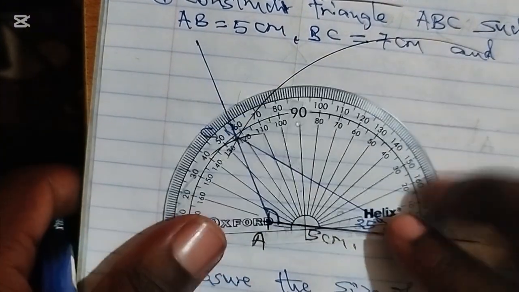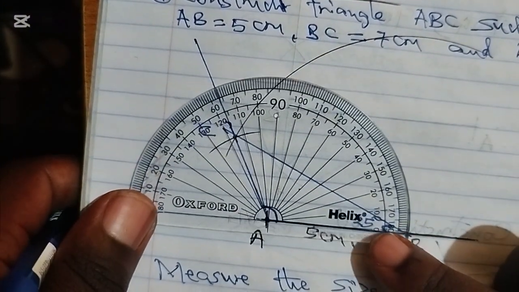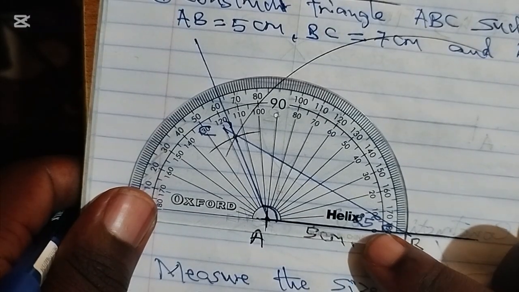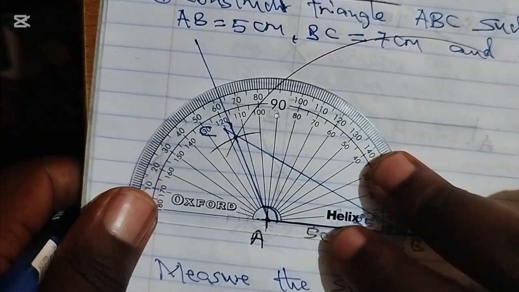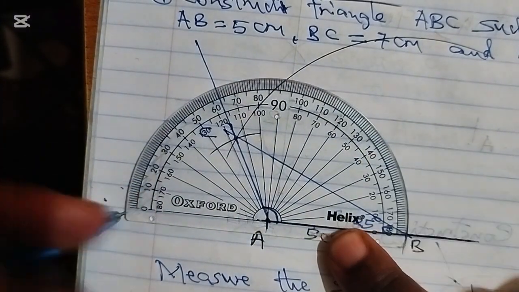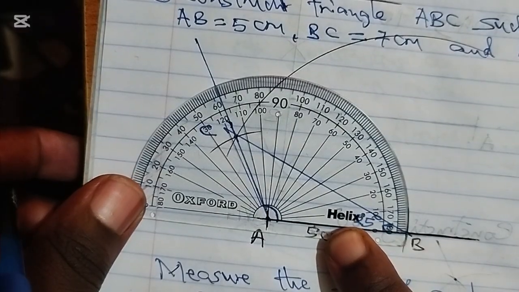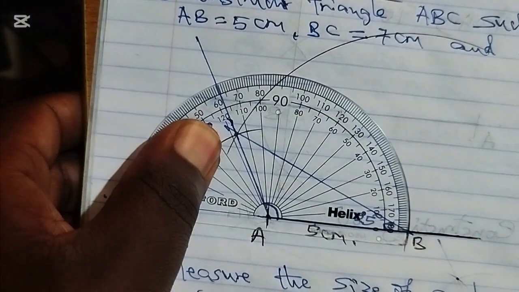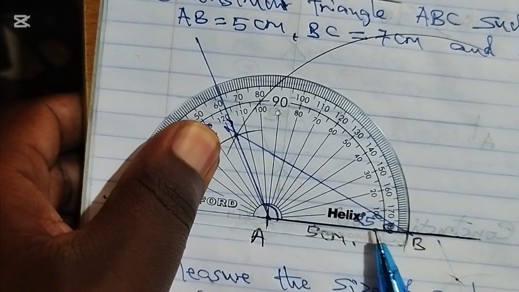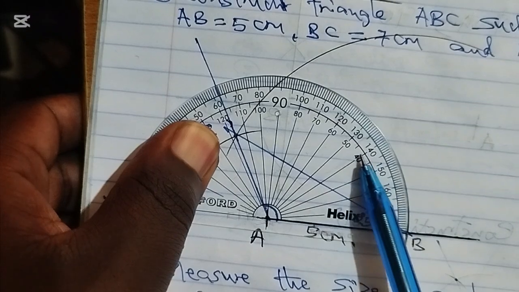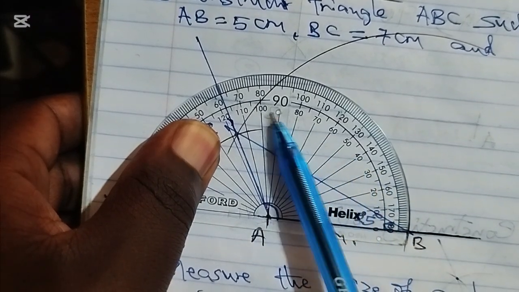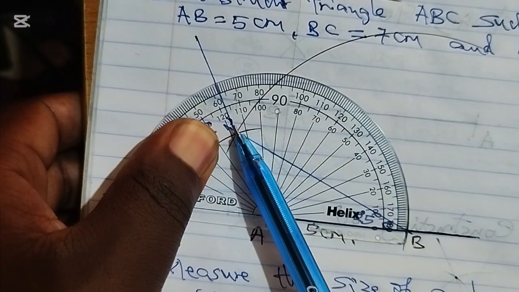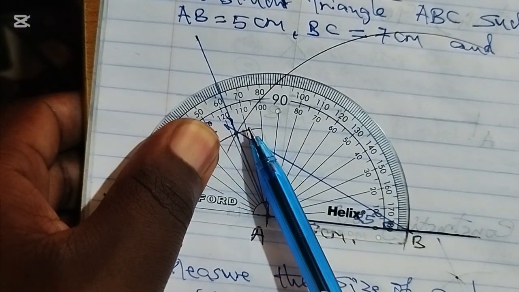Now I can easily measure this, because when I align everything in order, I can easily see that. I want you to be very keen also on the choice of scales used. The scale with 0 at the beginning here is the inner scale. So 0, 10, 20, 30, 40, 50, 60, 70, 80, 90, 110. It's noted at 120. It is 117.